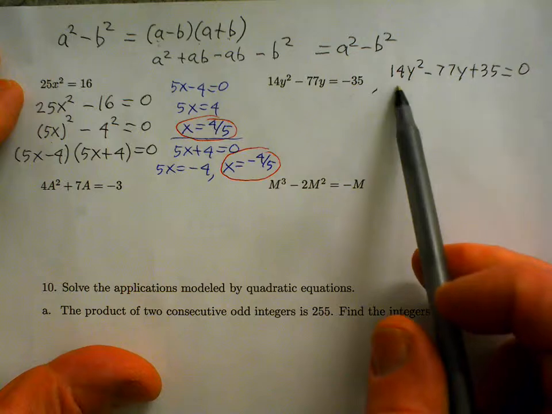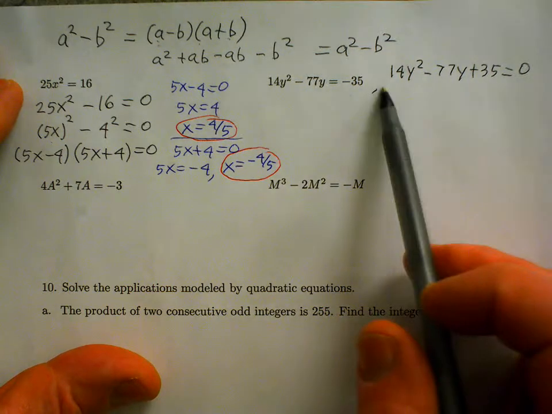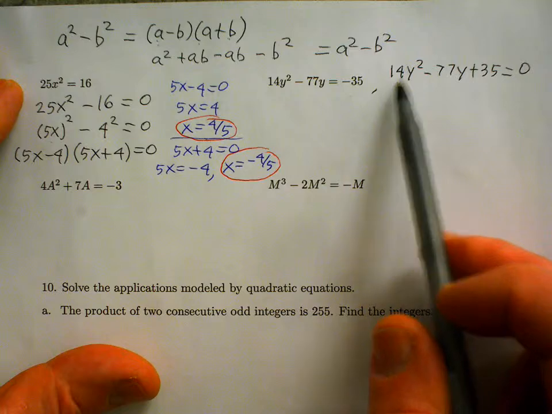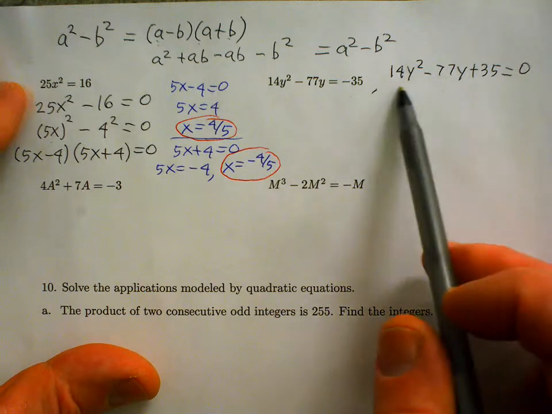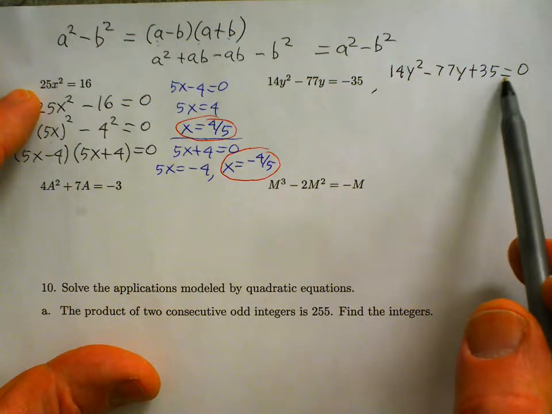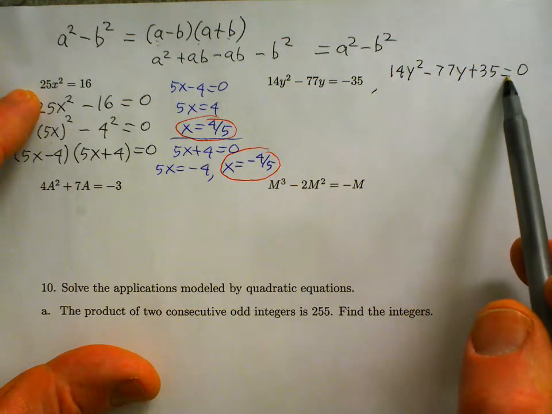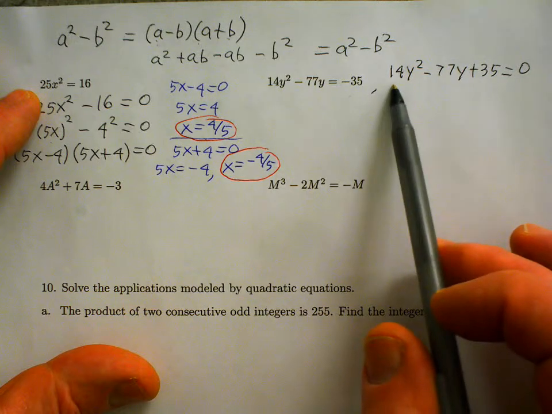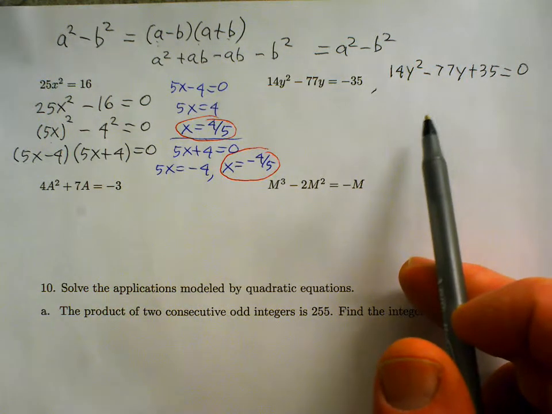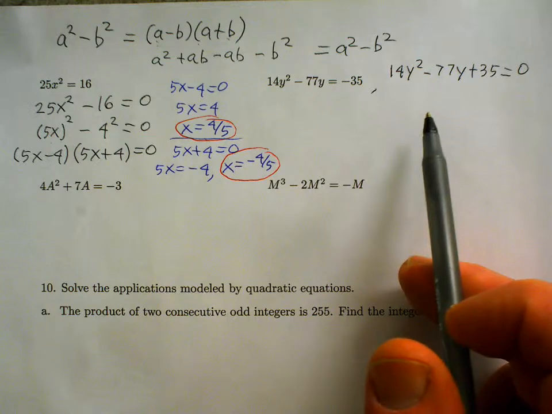The greatest common factor of all three terms is 7. Since we're solving an equation, remember an equation always has an equal sign, then when we're solving an equation, we are permitted to divide every term on both sides by the same non-zero number.